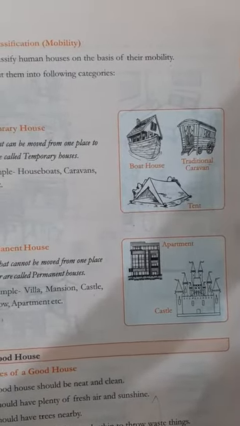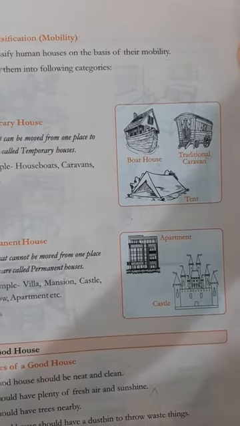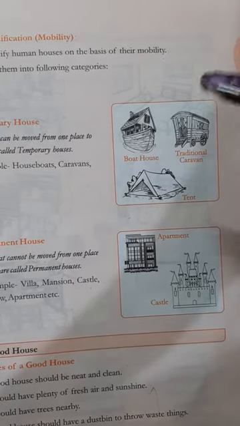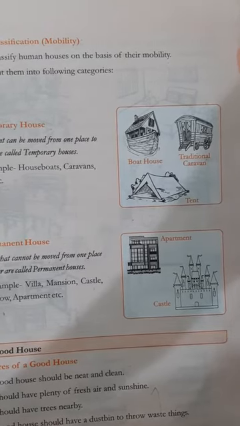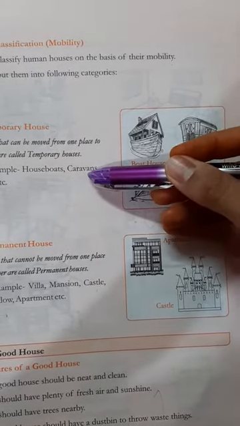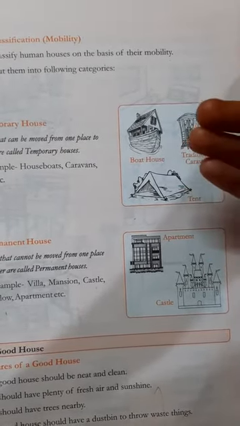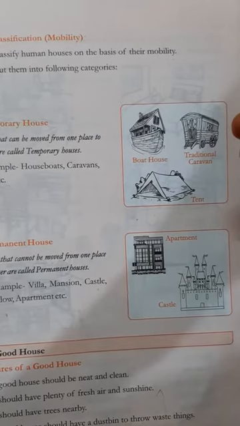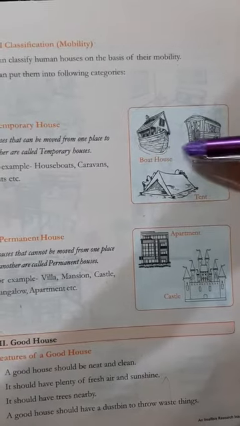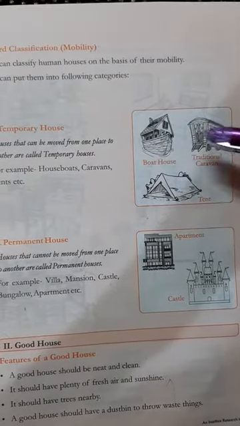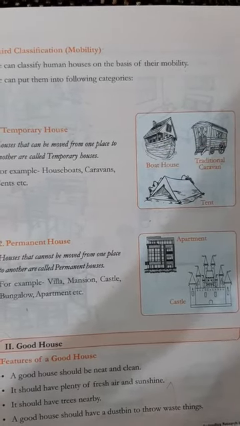The difference is that they are a little larger in size, and they have facilities like cooking equipment as well as beds to take rest. Caravans are used by travelers who travel from one place to another. That's what we are discussing here: houses that can be moved, and that have all the facilities needed in a house.